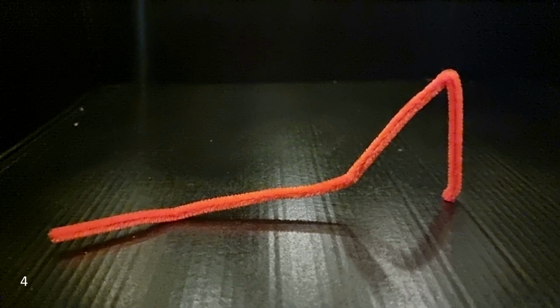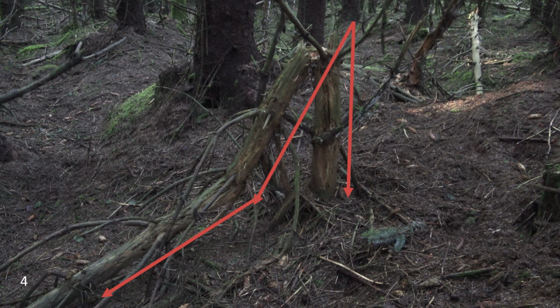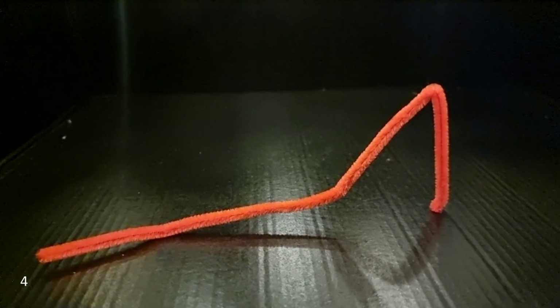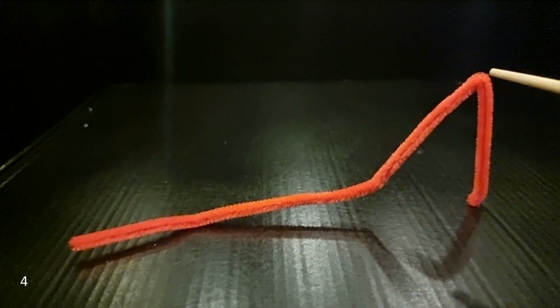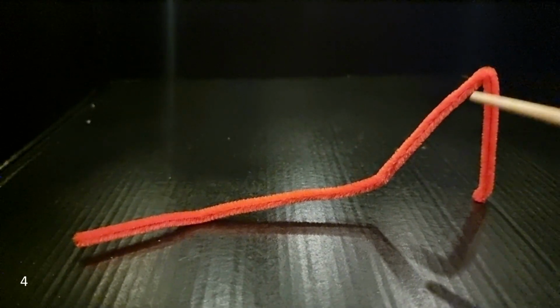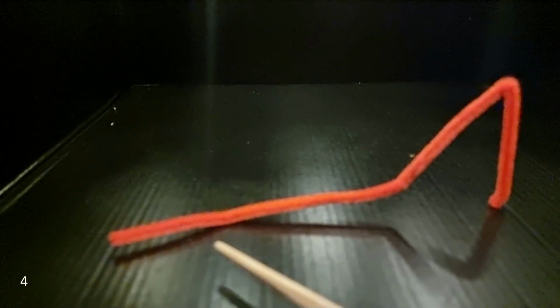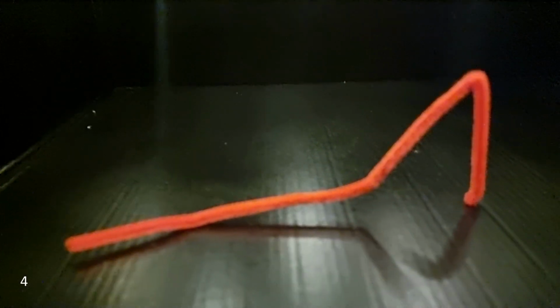Then we have tree number 4. So I'm just going to insert this photograph for you so you can see now what it looks like. There you are. I'm just going to point out one or two things. It's all one tree, and this is about 3 feet from here to here. So it has one snap, and then it comes down and across, and there's a slight kink in it there as well. It's supposed to be flat on the ground.